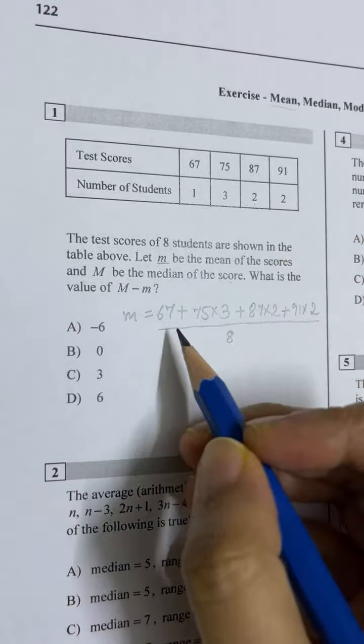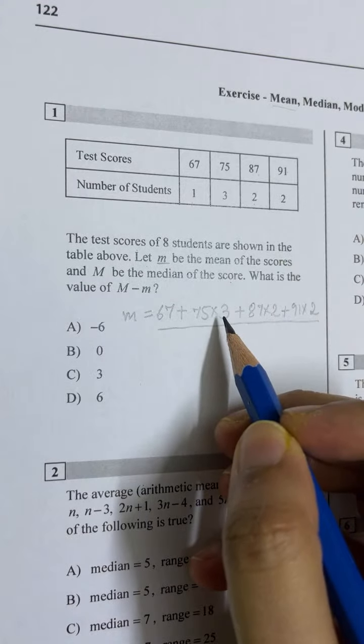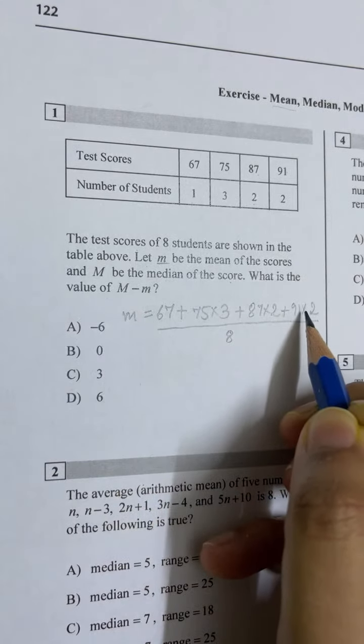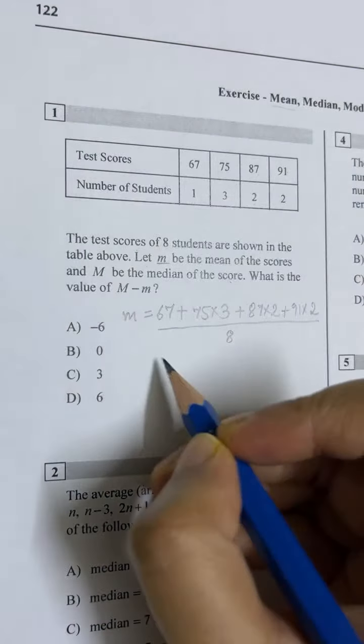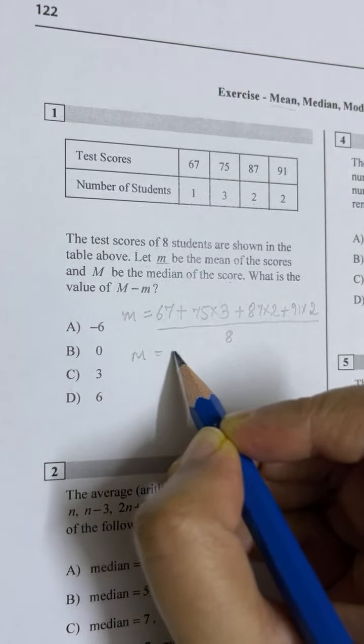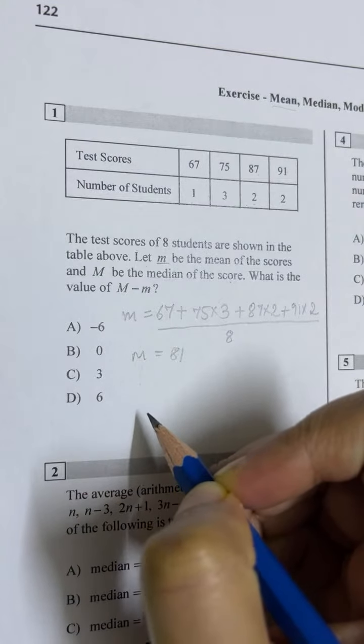So 67 plus 75 times 3 plus 87 times 2 plus 91 times 2 divided by 8 gives me the mean as 81. That's your average.